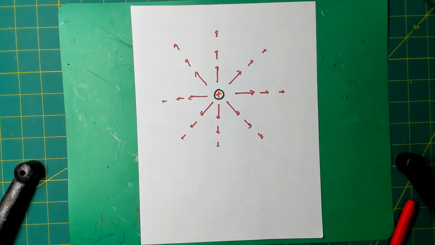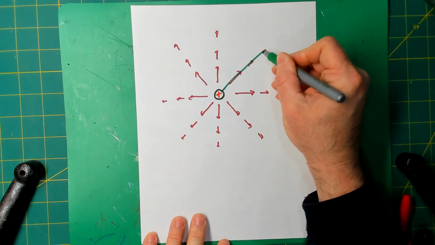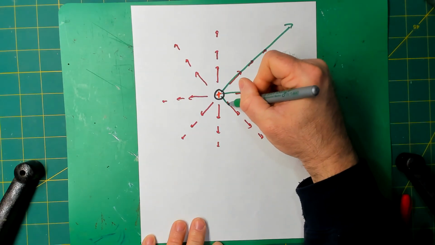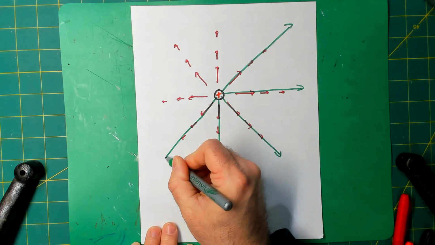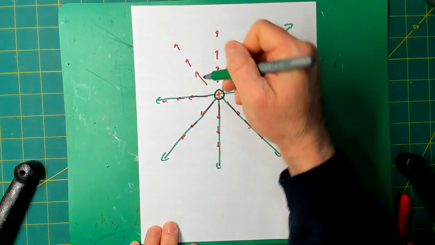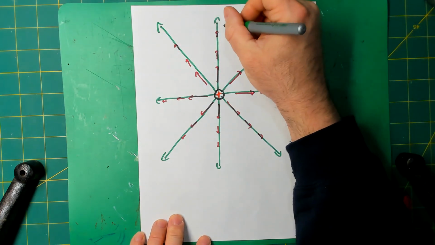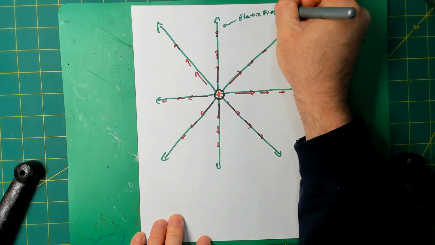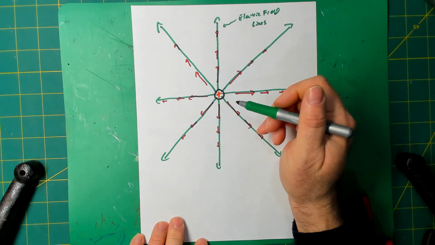So there's a shorter way of doing this, that ends up being really handy for us. And that is, instead of drawing all these little arrows, we're just going to draw one long arrow out instead. When I do this diagram now, these long arrows I'm drawing are called electric field lines. And this diagram is called an electric field diagram.